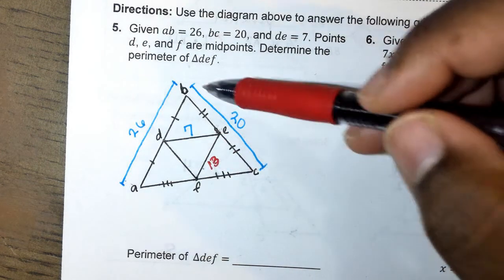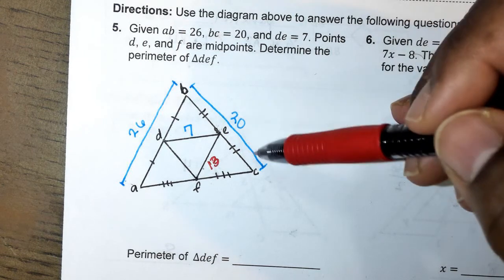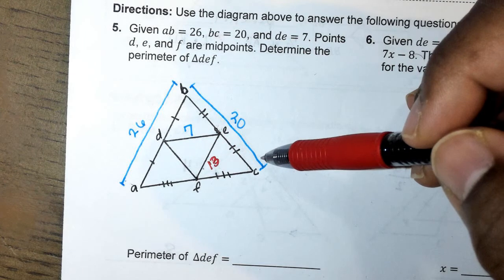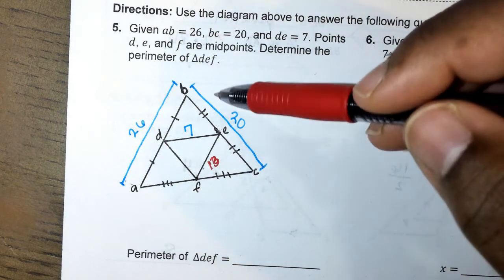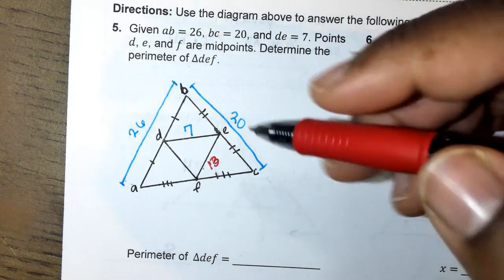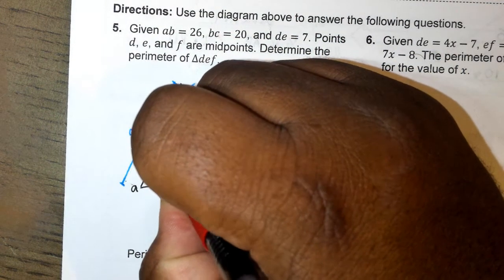Then after that, I need DF. DF is parallel to BC. They gave me BC. So DF is parallel to this. Then DF is half of this. If that's the case, DF is going to be 10.